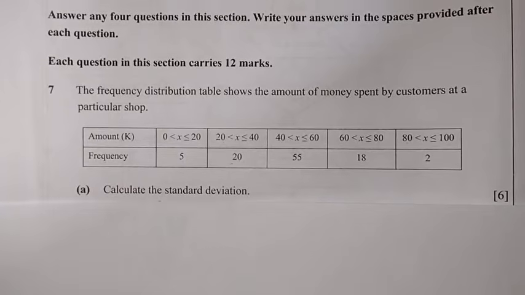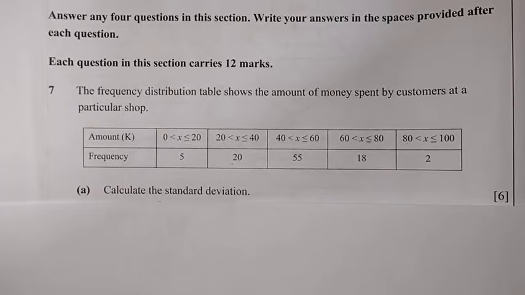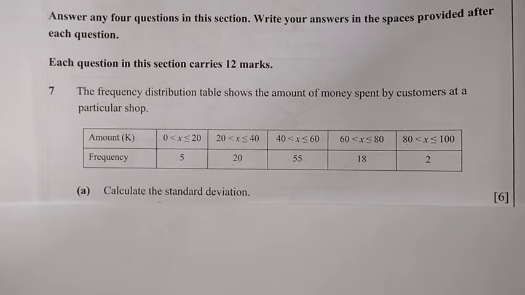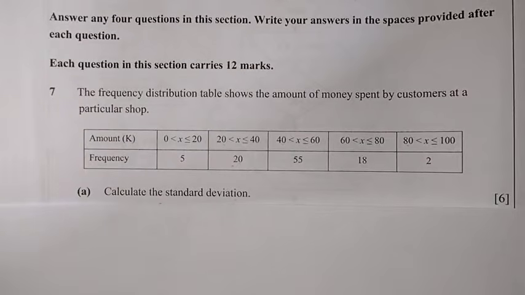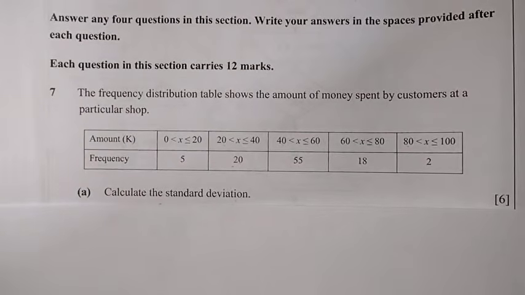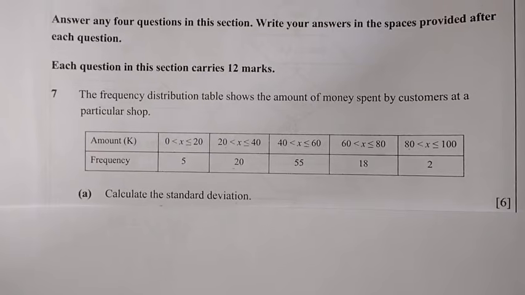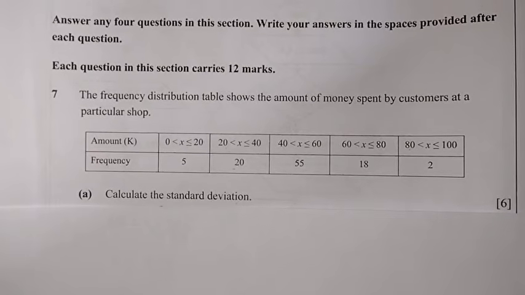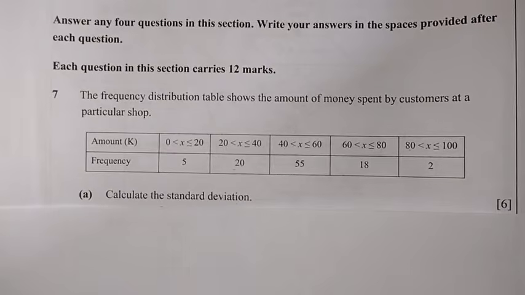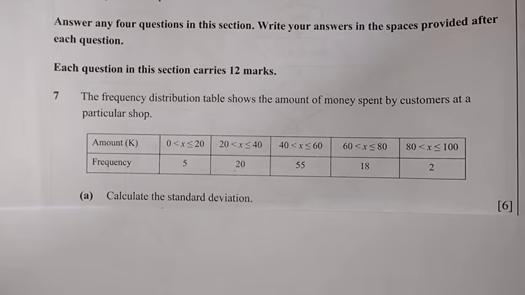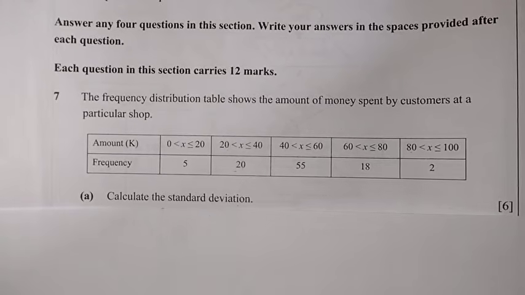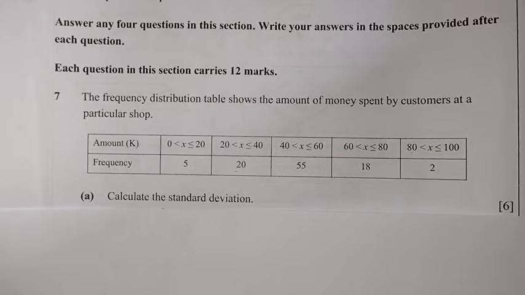So we are still answering mathematics paper 2 for GCE for 2025. And this is question 7, where we are going to look at how we can calculate the standard deviation. In this video we are going to look at how we can calculate the standard deviation using the table method. We have already looked at how we can calculate the standard deviation using the formula method. So this is the second video.